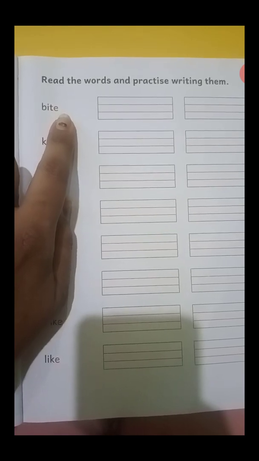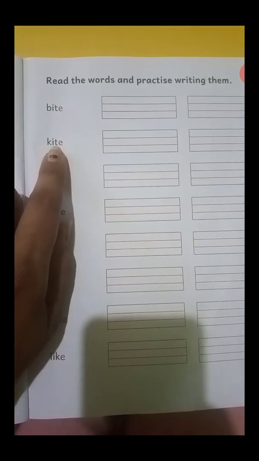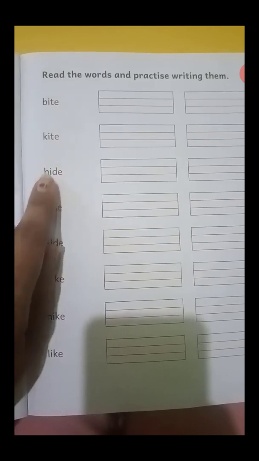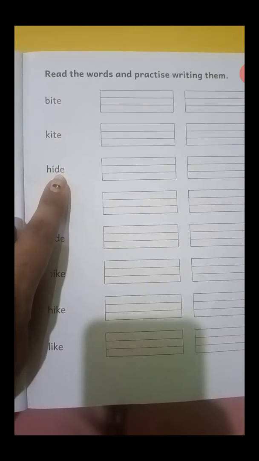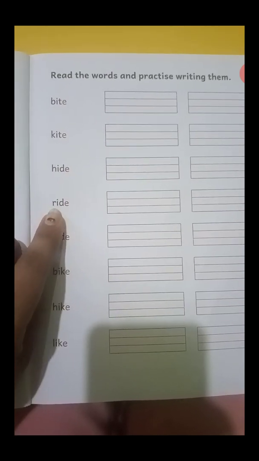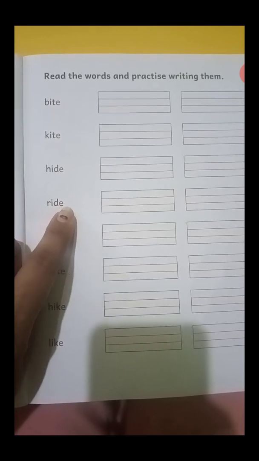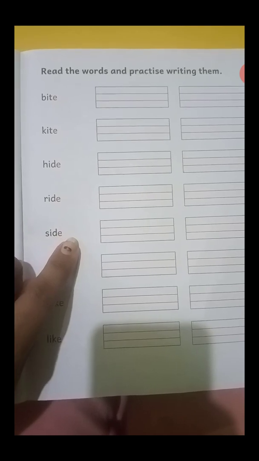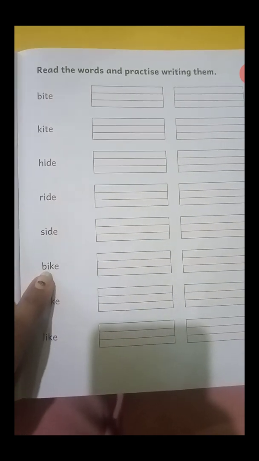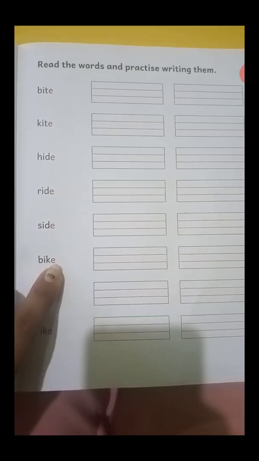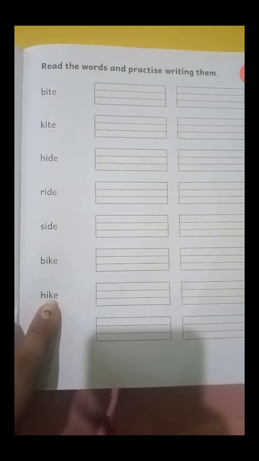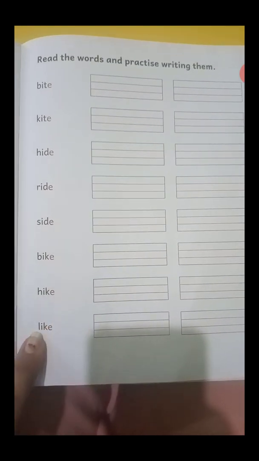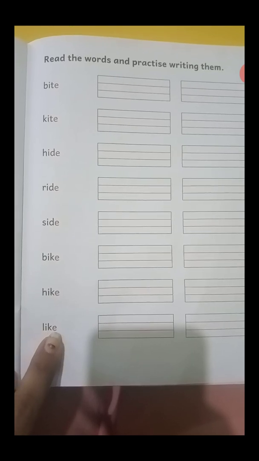B-I-T-E, bite. K-I-T-E, kite. H-I-D-E, hide. R-I-D-E, ride. S-I-D-E, side. B-I-K-E, bike. H-I-K-E, hike. L-I-K-E, like.